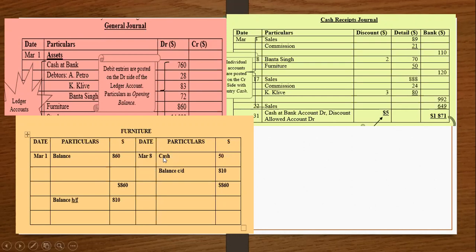My entry will be cash because that is coming from the cash receipts journal. You may ask, madam, can't I use cash receipts journal? No, you can't. You just use the word cash or cash at bank. Follow my cursor. Furniture, $50. That is the same $50 that is here.